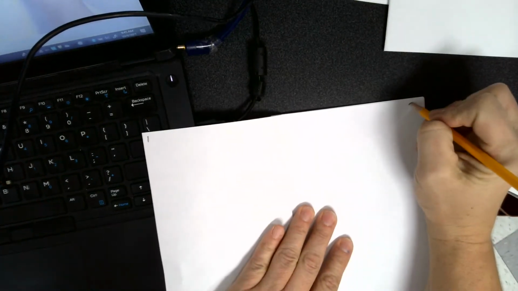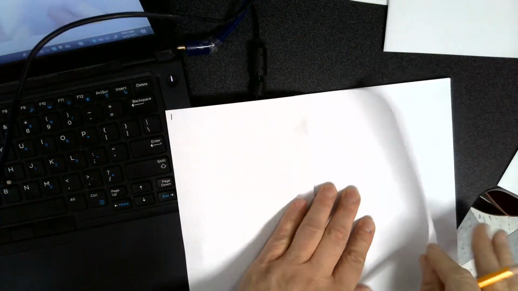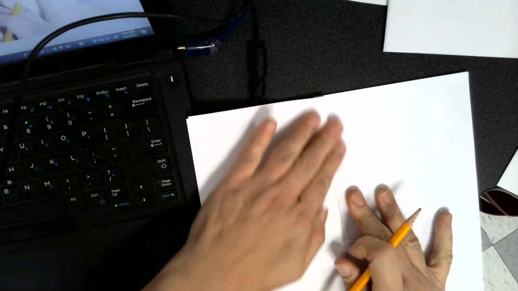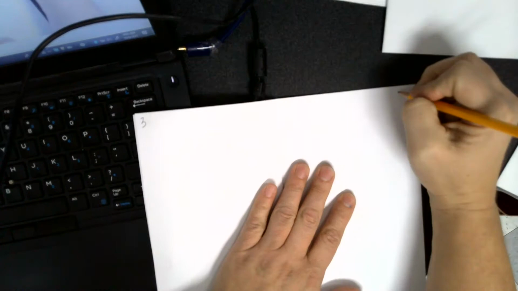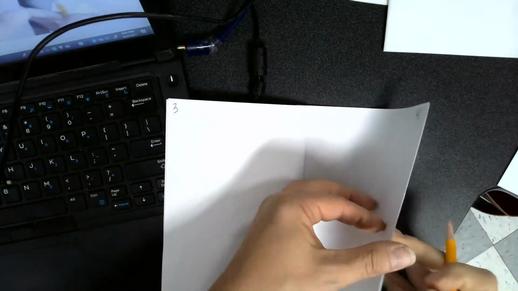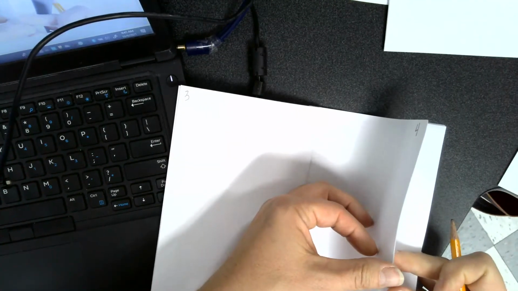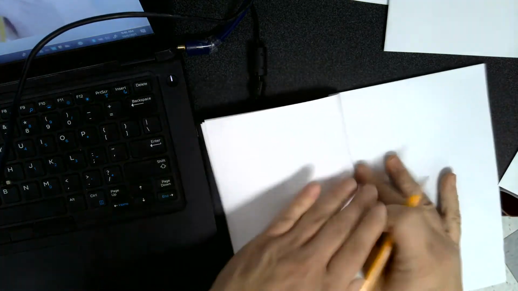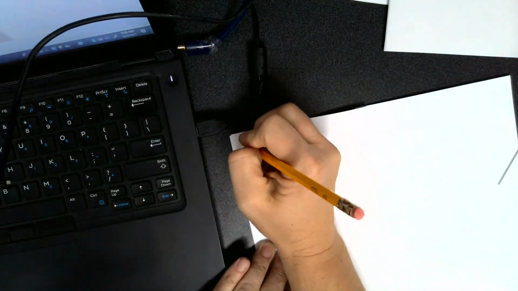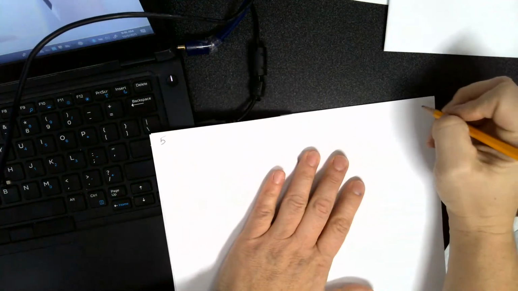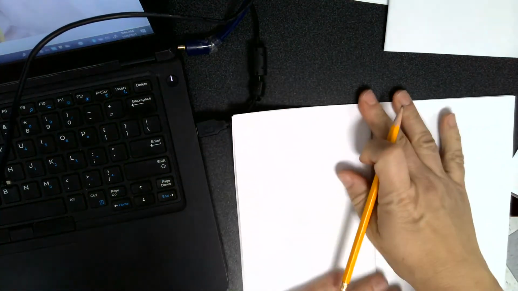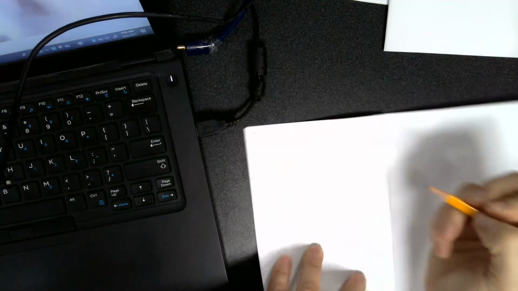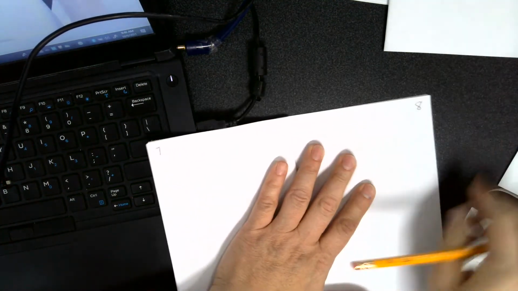and then 2, flip, 3, 4, flip, 5, 6, flip, 7, 8. I do want you to label it just like you see here.